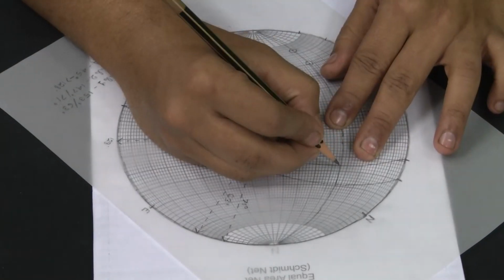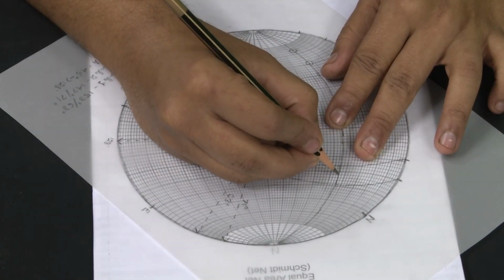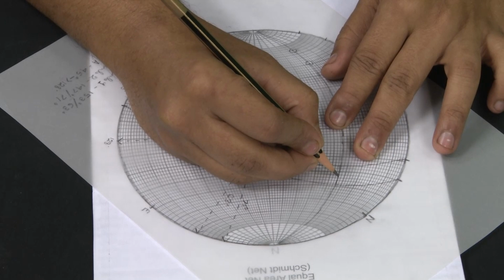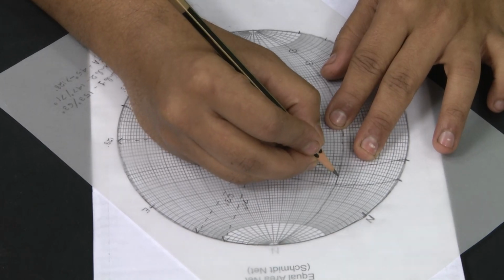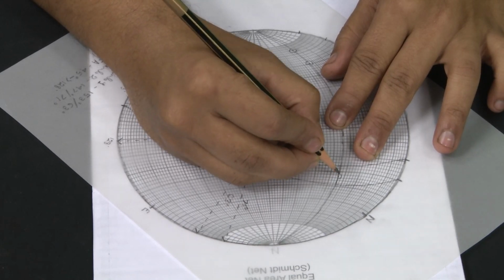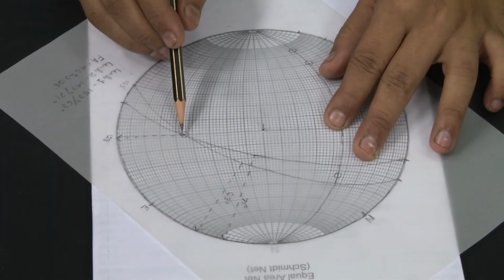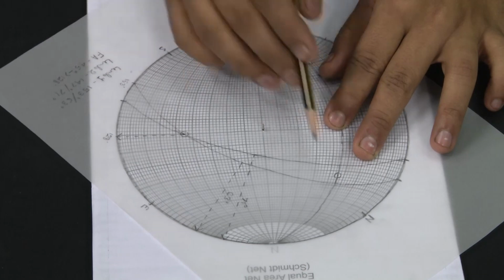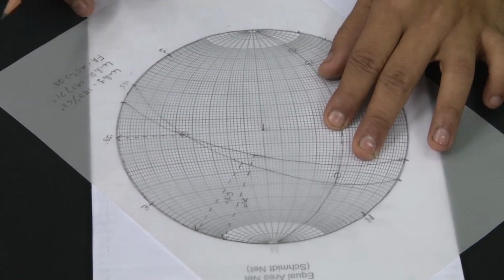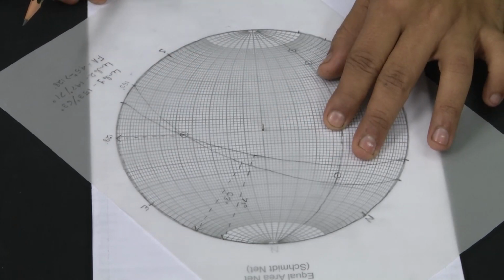So, the bisecting point would be, this is 6. So, probably this is the bisector of the interlimb angle. Clearly now the plane passing through this fold axis and the bisector will represent the axial plane.